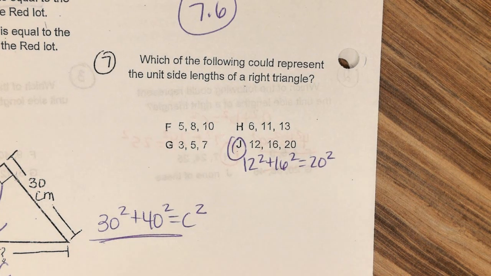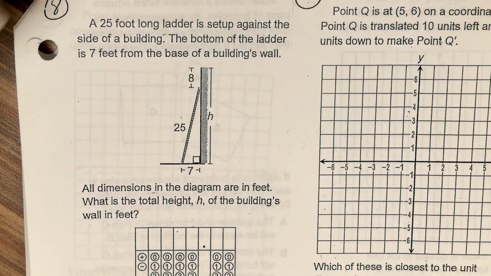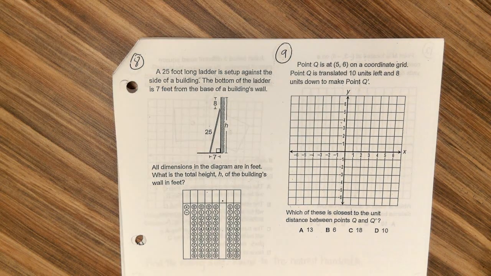How are y'all doing on this? Good? What is side C called? Right. Hypotenuse. Very good. What is A and B called? Legs. Okay, that might be on your quiz tomorrow, okay? All right, this one. Now, this one's from a STAR test. You're not going to see this on your quiz tomorrow. You probably will see it on your CBA next week, okay?